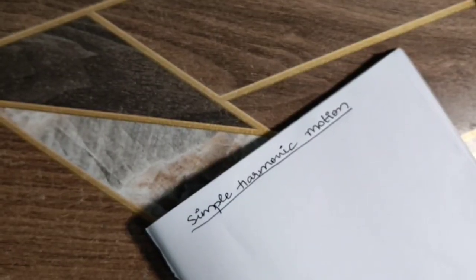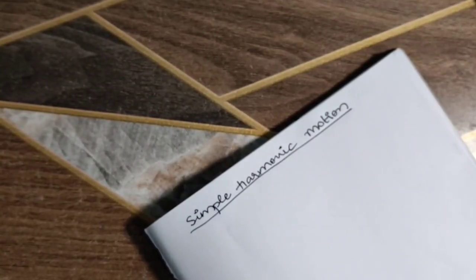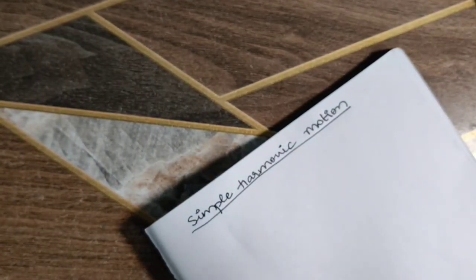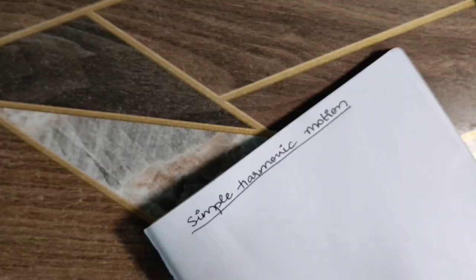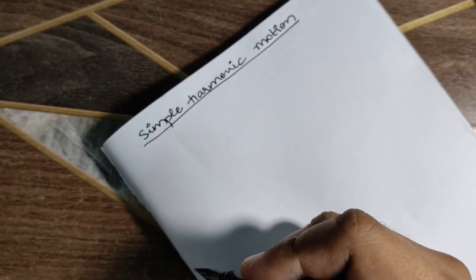Hello. Today we'll be discussing an essential and interesting topic, simple harmonic motion. So before going into the depths of simple harmonic motion, we'll first see some terms associated.